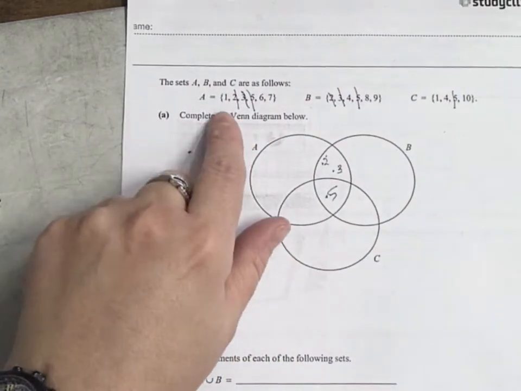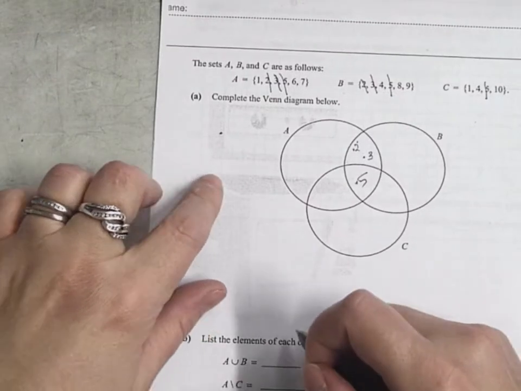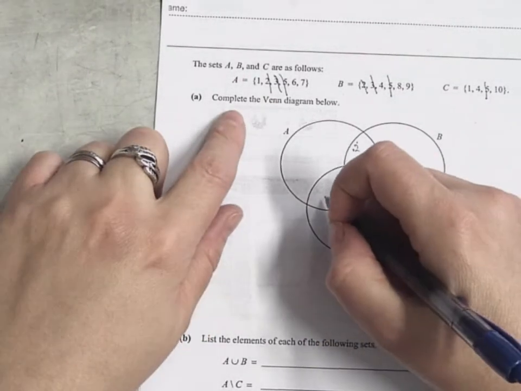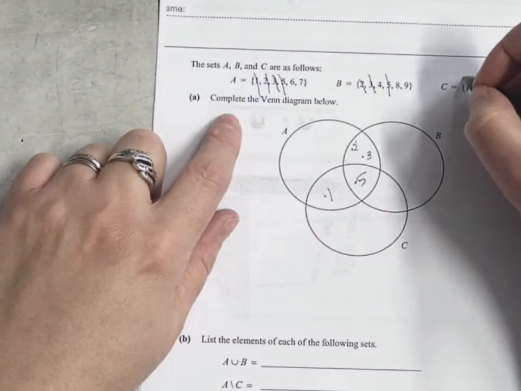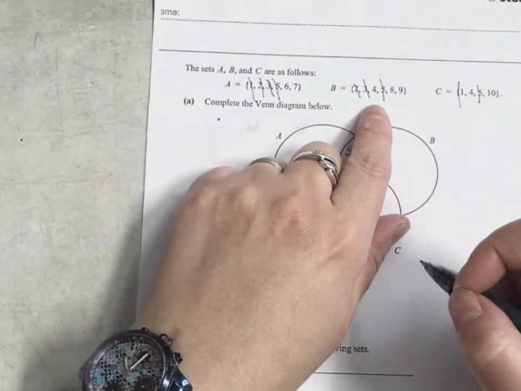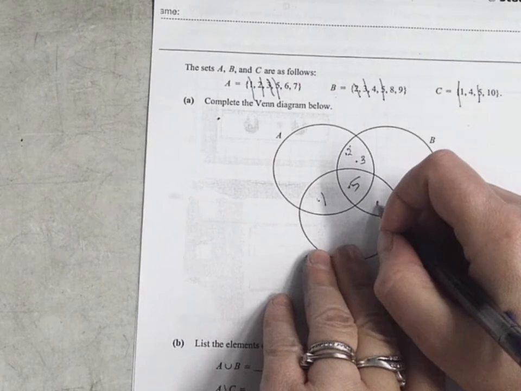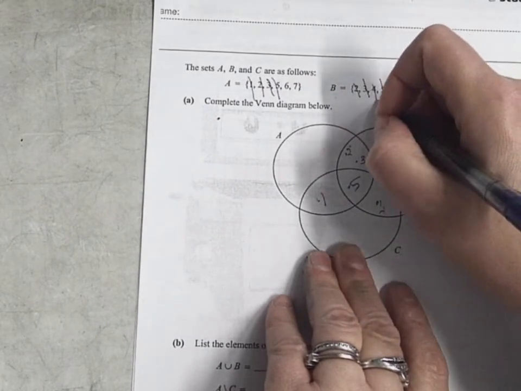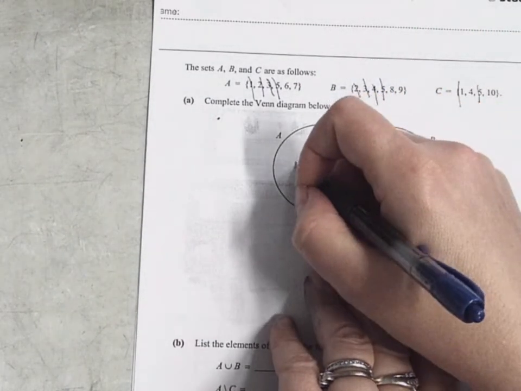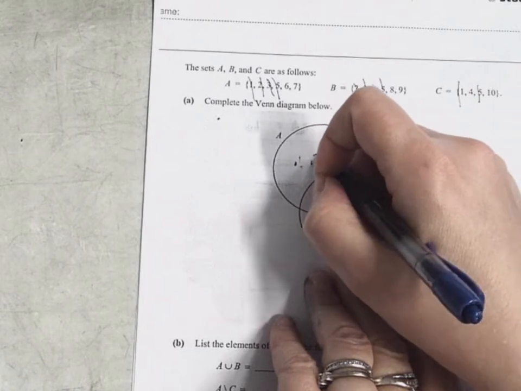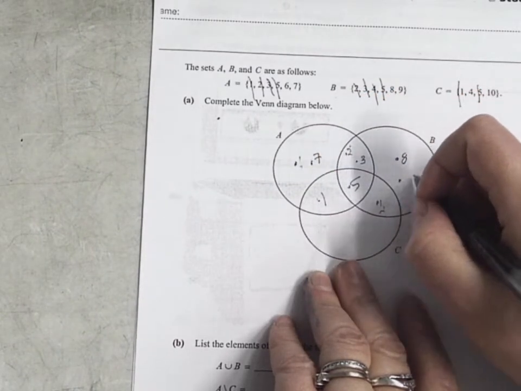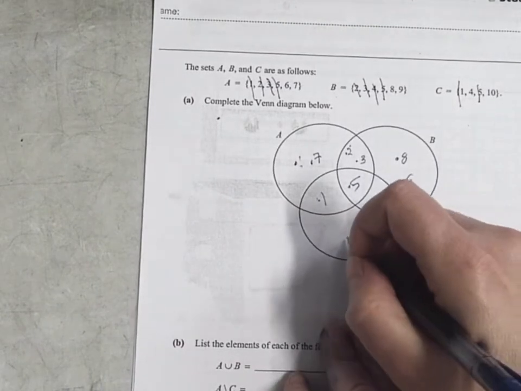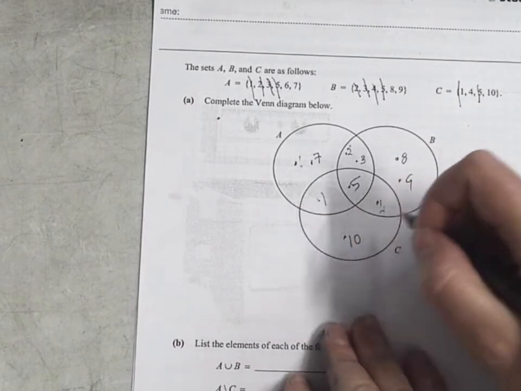I'll do A and C. There's a 1. So the 1's gone in. And then B and C, there's a 4 common, isn't there? So that goes here. And out of A, I've left 6 and 7. Out of B, I've left 8 and 9. And out of C, I've left 10.